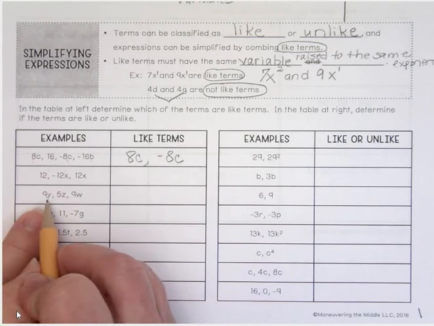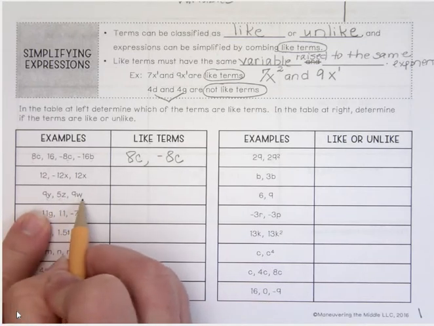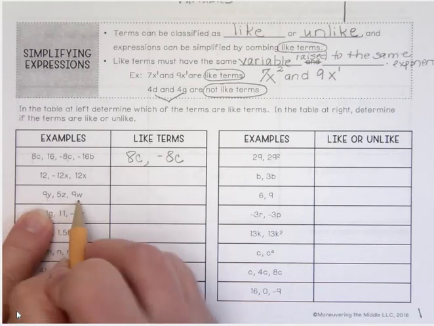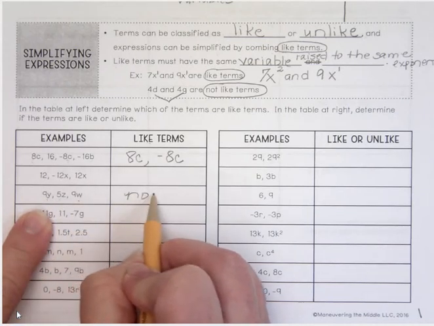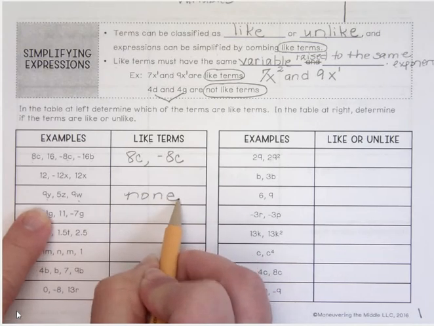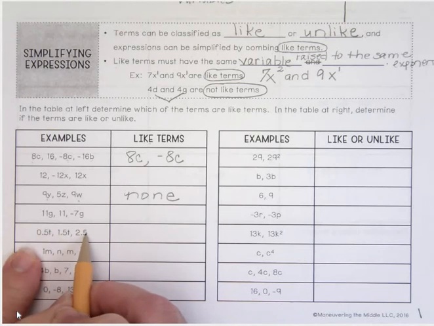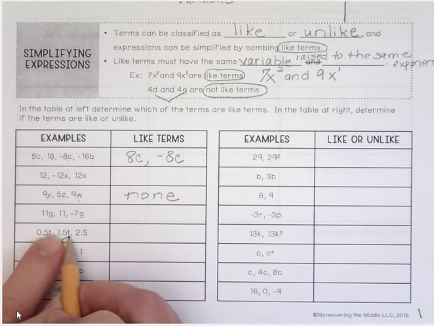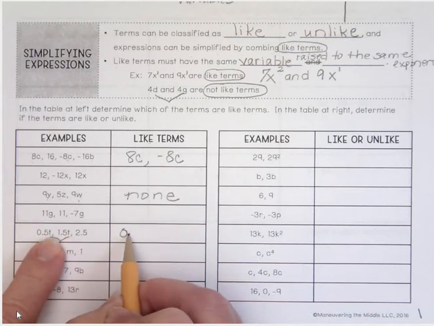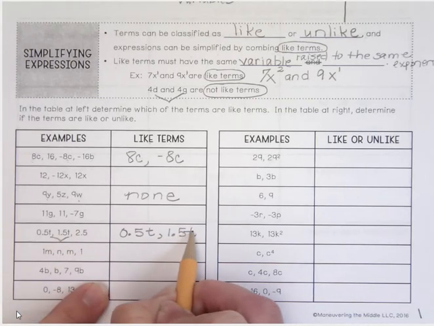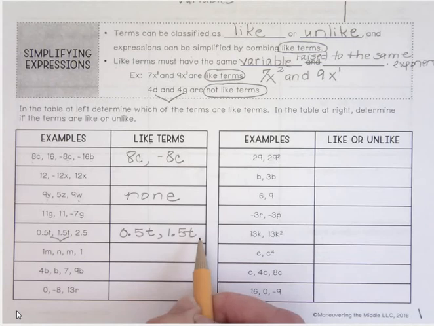Skipping, I see 3 terms, 3 positive, an x, nope, that would be a y, a z, and a w. Therefore, I have no like terms. There are none. Skipping, I have 1, 2, 3 terms. 2 contain the same variable raised to the same exponent, so both terms are called like terms. You'll practice the rest in just a moment.